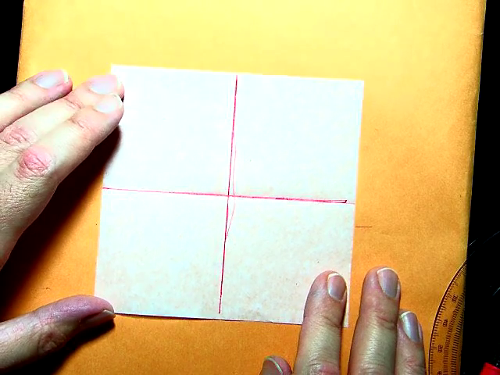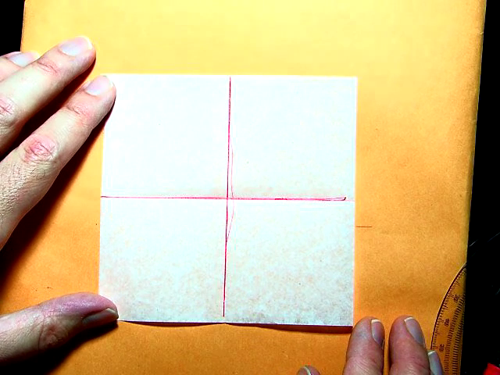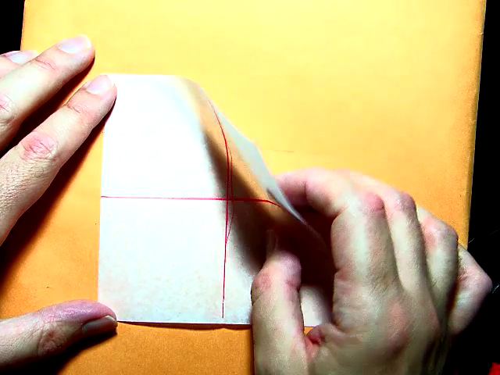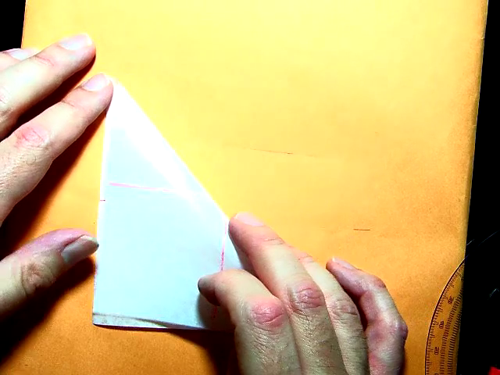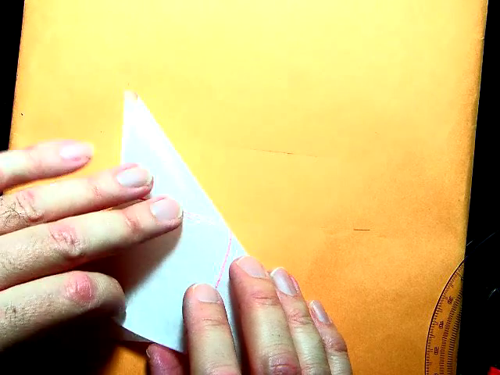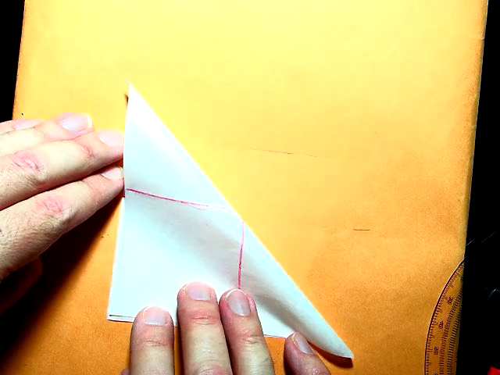but there are two other lines of symmetry that a square has that a rectangle doesn't have. Can you see what that might be? Okay, so we can fold this corner down to this corner, which is something we tried to do with the rectangle. We tried to fold along the diagonal. It did not work with a rectangle, but it will work with a square.